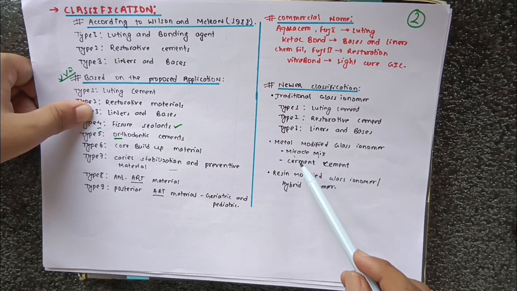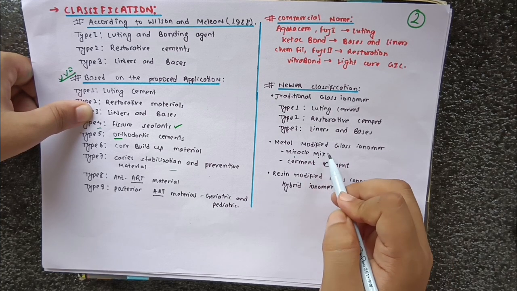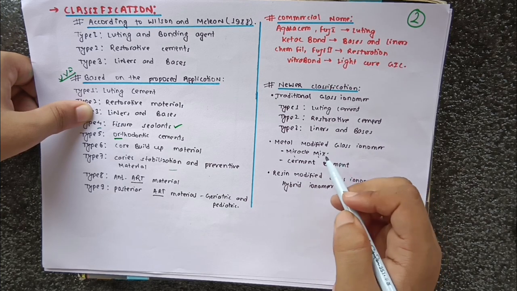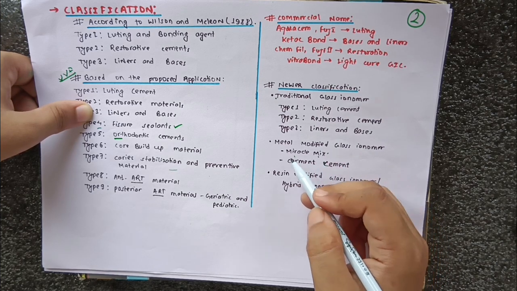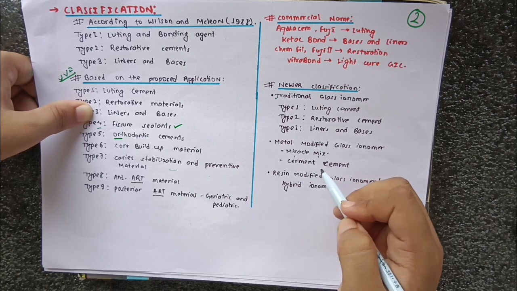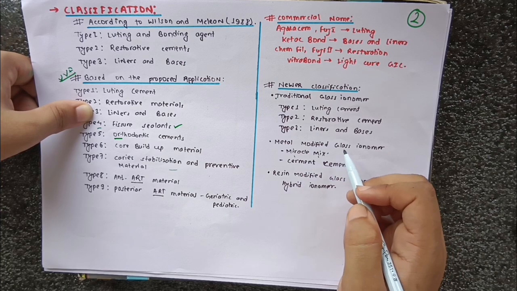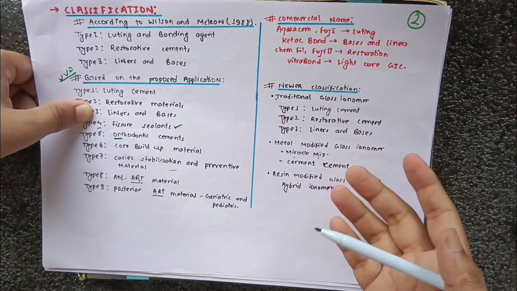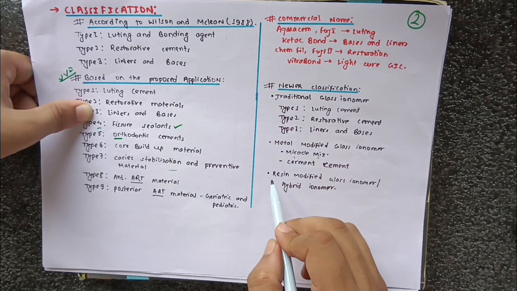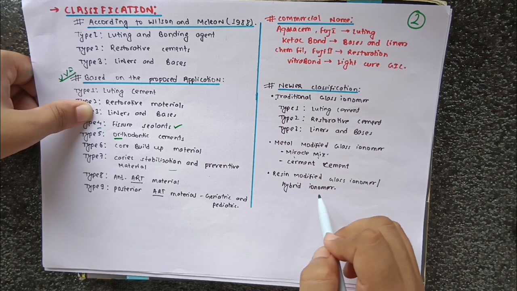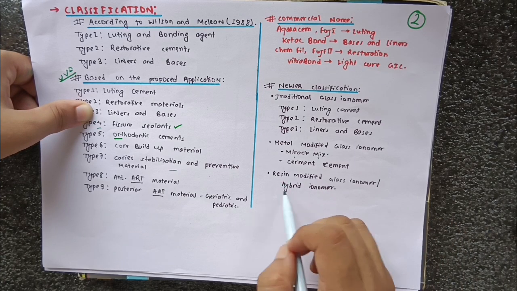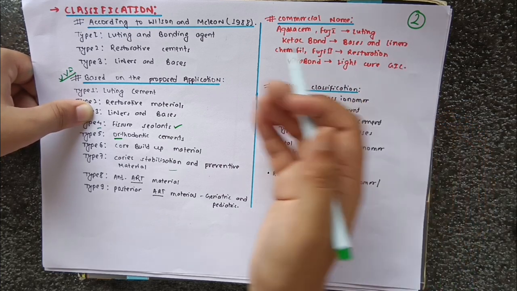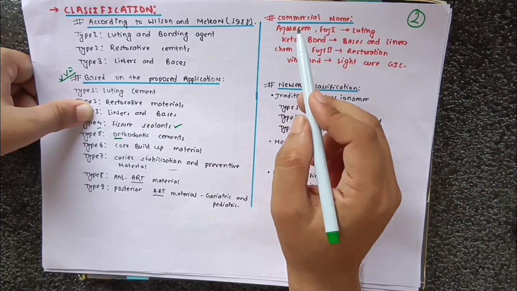One is miracle mix. In miracle mix, what we used to do is use spherical silver amalgam alloy in the GIC, so it is called miracle mix. And cement mix, or cermet, is another type of this metal modified glass ionomer. I will discuss all those in upcoming time in this video itself. Then resin modified glass ionomer cement, or the hybrid ionomer, is another. In this we add resin in the GIC, and in the other we add metal in the GIC. So we completed the classification section.